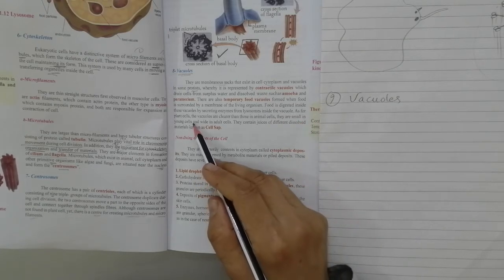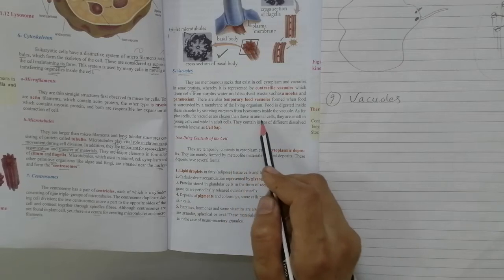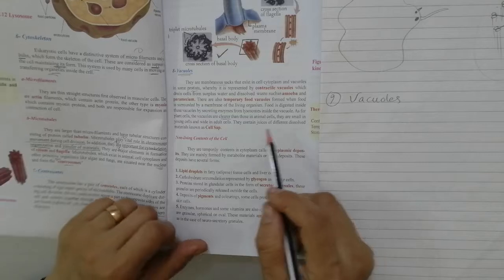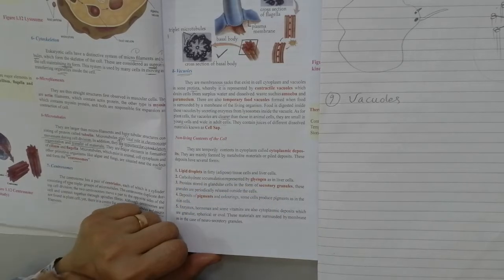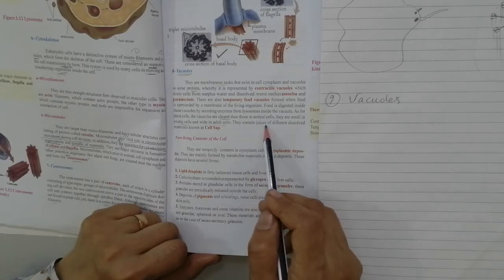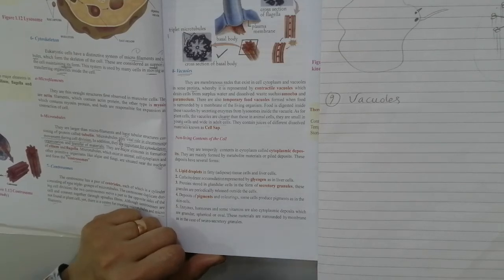As for plant cells, the vacuoles are clearer than those in animal cells. They are small in young cells and wide in adult cells. What do they contain? They contain juices of different dissolved materials known as cell sap.